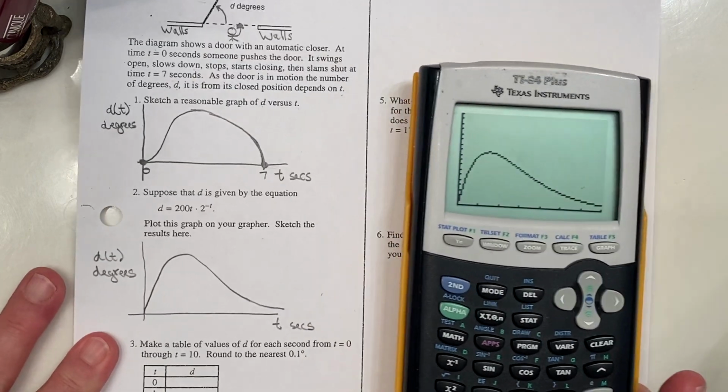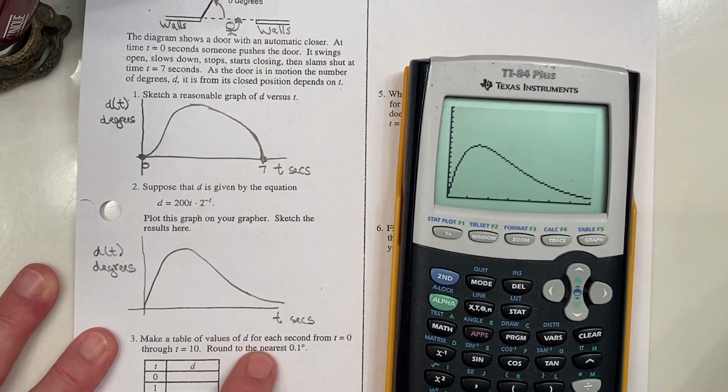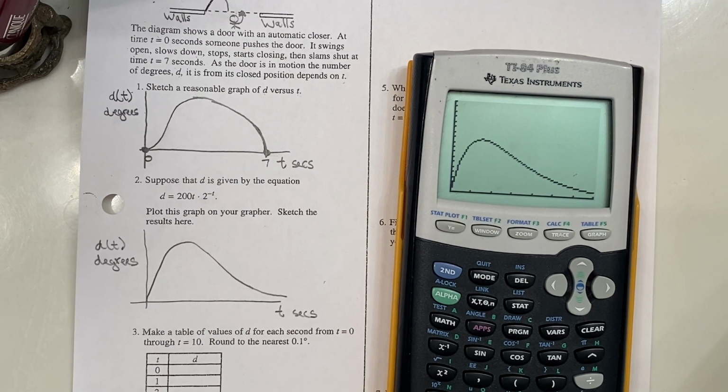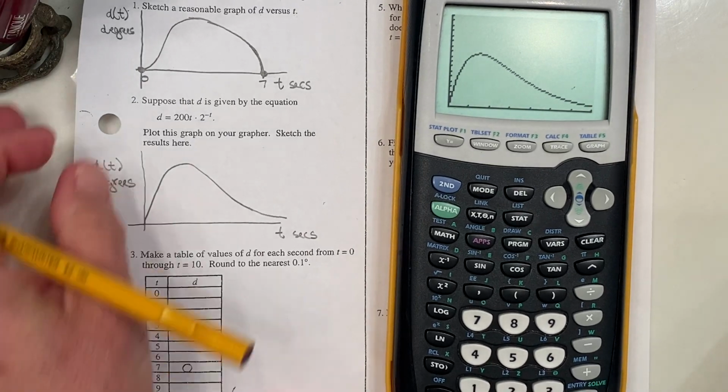All right, let's make a table of values of D for each second from t equals 0 through t equals 10. Now remember, this is kind of weird because the door slammed shut at 7 seconds. So I'm really curious to see what's going to happen after 7 down here. I know at 7 seconds I have 0 degrees. Oh, let me get the table up there. Sorry about that.